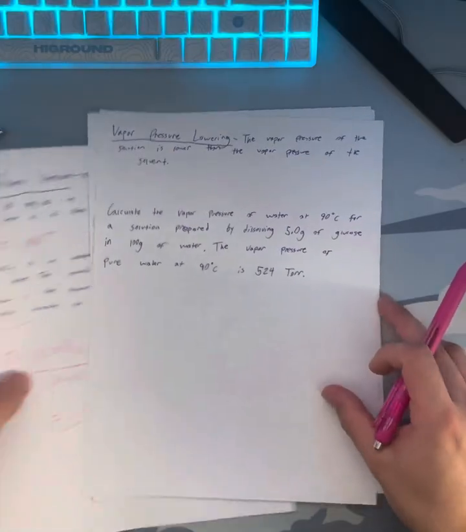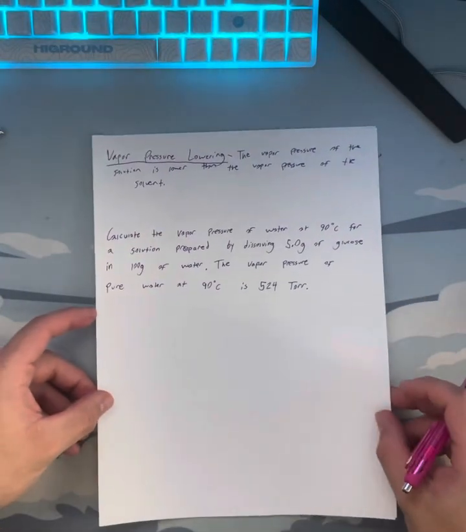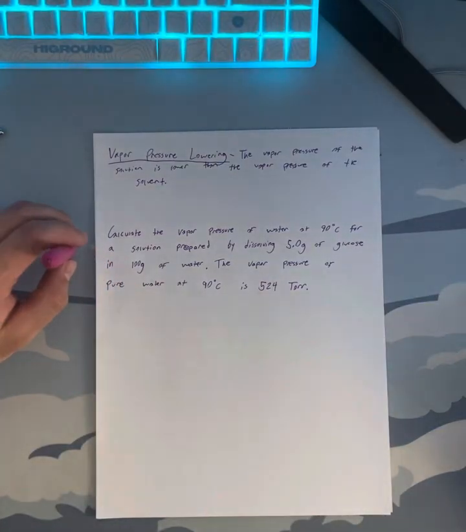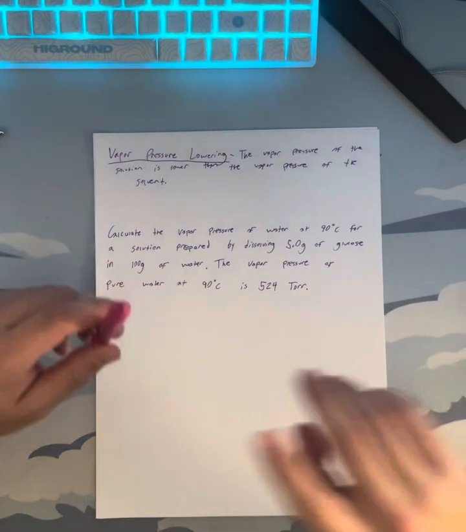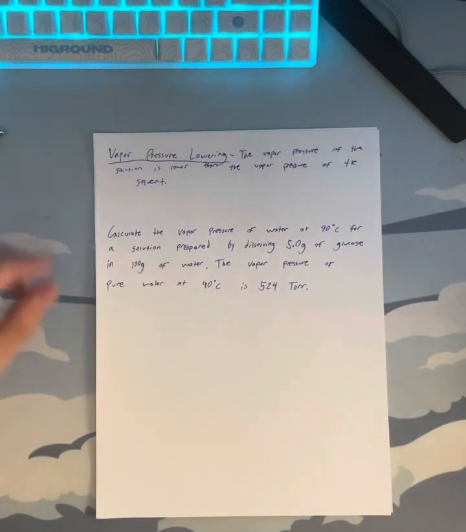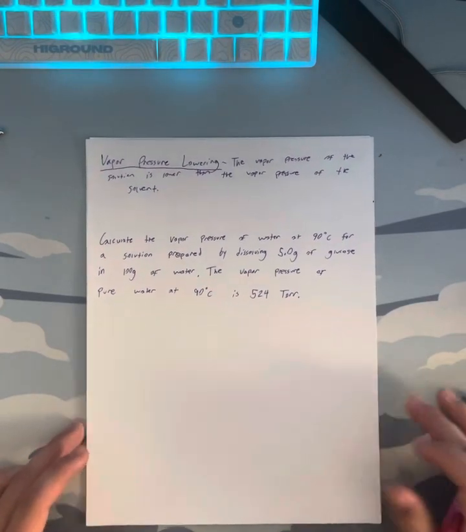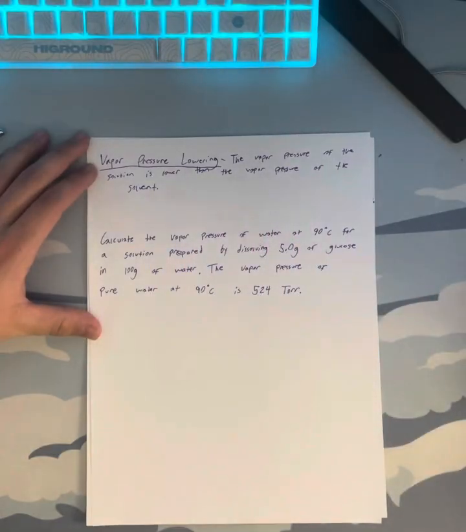For vapor pressure lowering, it can be defined as the vapor pressure of the solution is lower than the vapor pressure of the solvent.